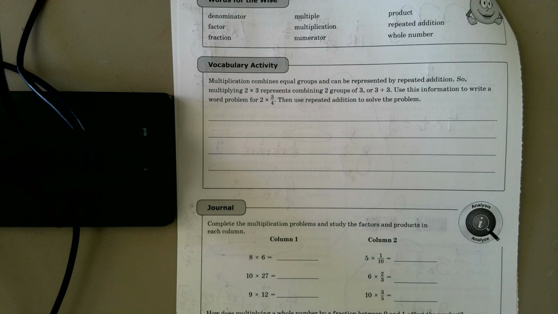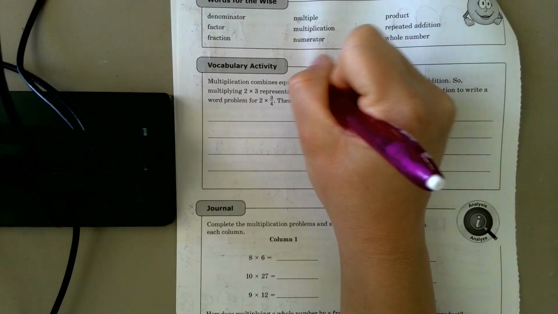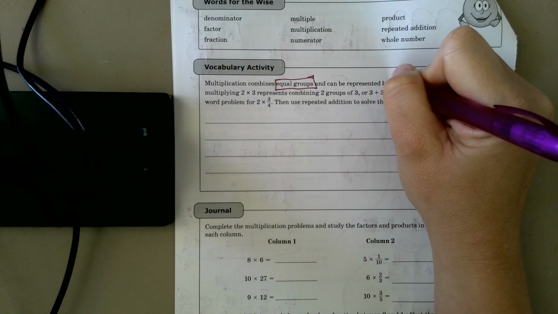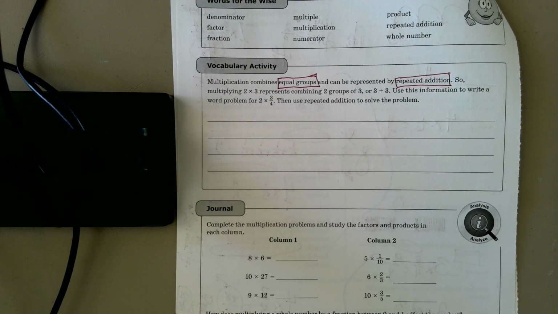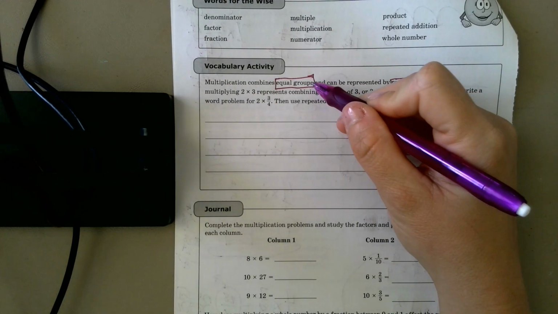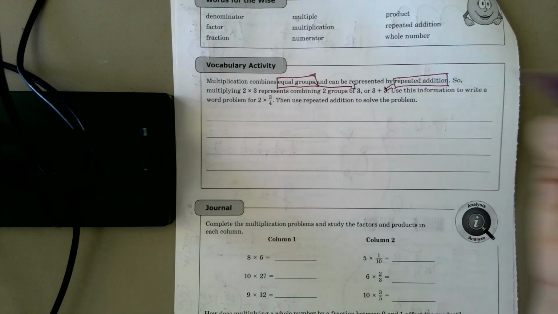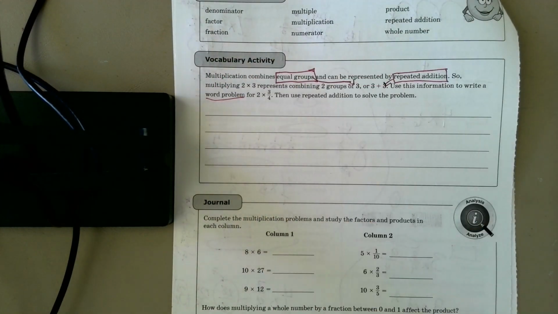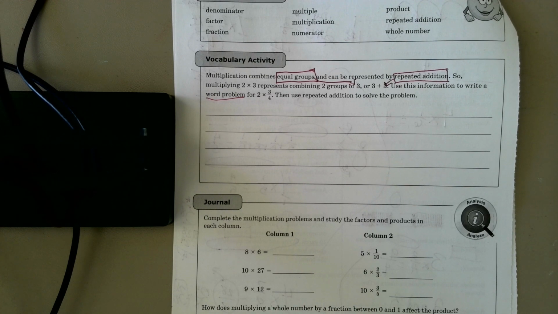Okay, vocabulary activity. It says multiplication combines equal groups. It's really important that you know that. And it can be represented by repeated addition. So multiplying 2 times 3 represents combining 2 groups of 3, or 3 plus 3. That would be the repeated addition part, and this would be the equal groups. Use this information to write a word problem. You're going to write a word problem for 2 times 3/4. Then use repeated addition to solve the problem.